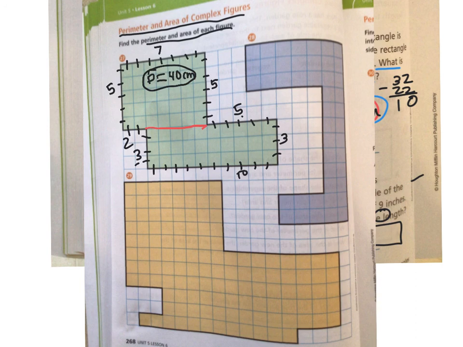And when we do area, we times our corners, okay? So let's look at the top green rectangle. If I'm going to times my corners, 7 times 5. And that's only giving me the area of that top one. What is 7 times 5? I'm going to put it up here on the side. It's 7 times 5 is 35.